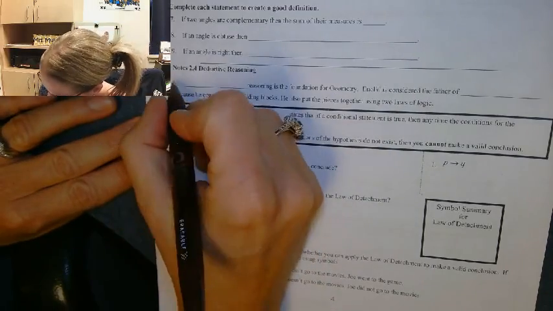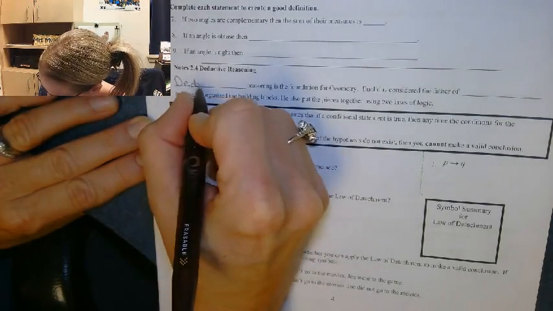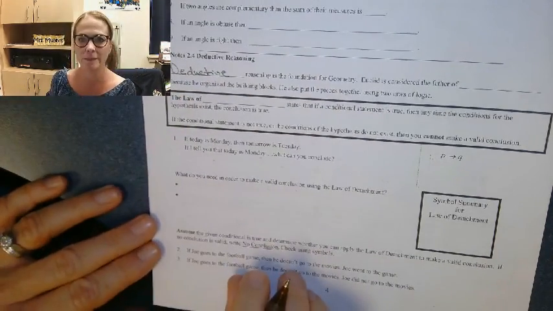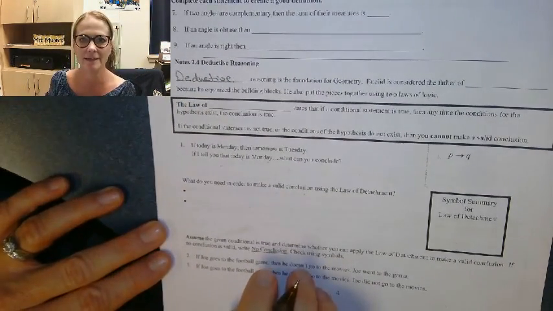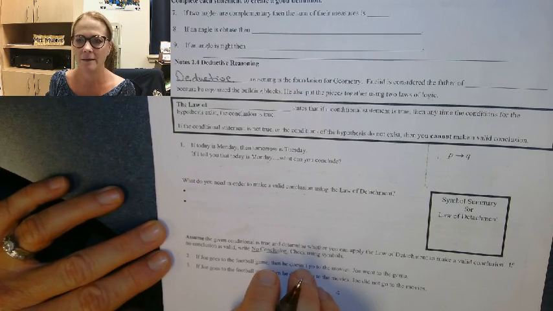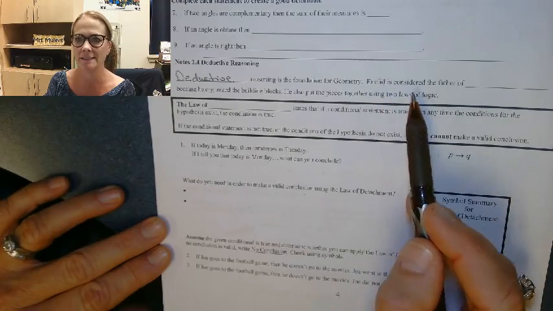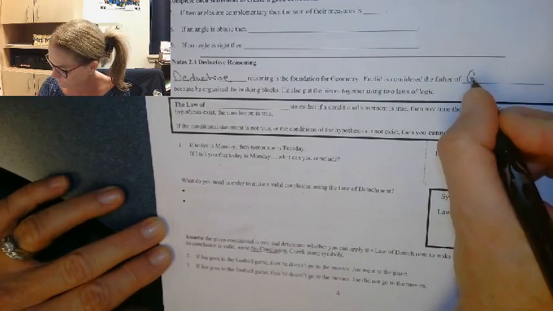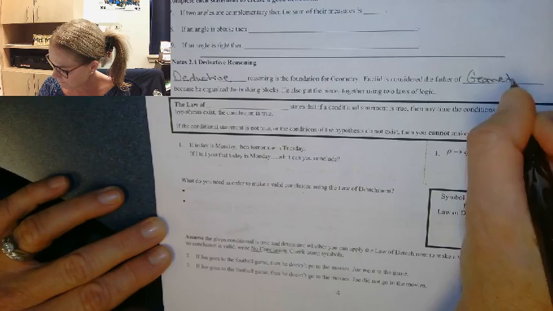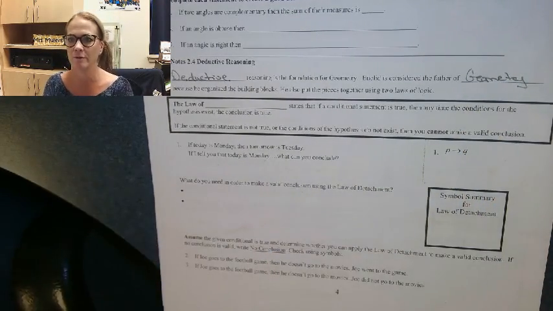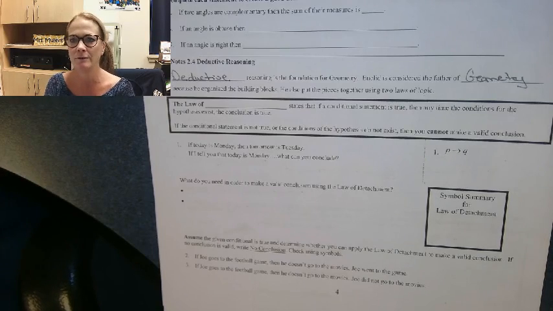All right, so let's fill in some blanks here. Deductive reasoning is the foundation of geometry. It is reasoning that is based on facts. It's based on definitions, theorems, postulates, and it comes from Euclid. He's considered the father of geometry. We are studying Euclidean geometry right now. The official name of our course would be a Euclidean type geometry, coming from Euclid.